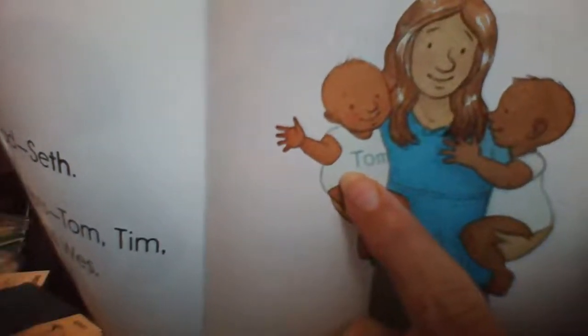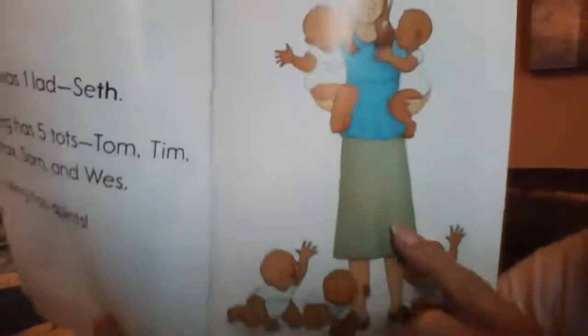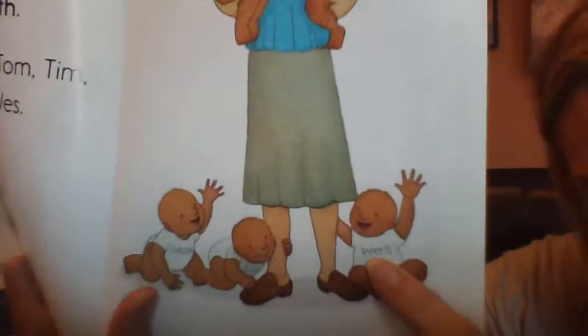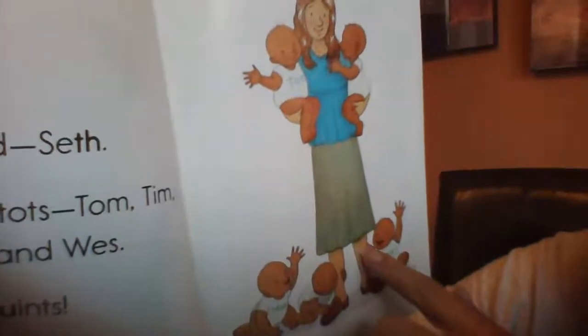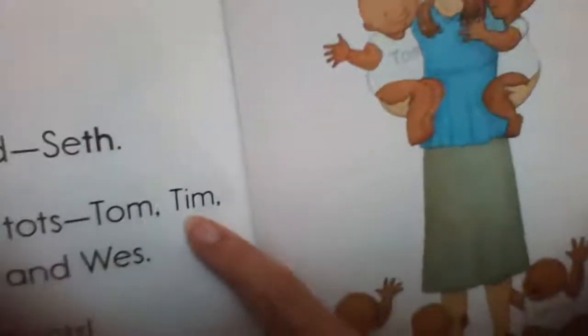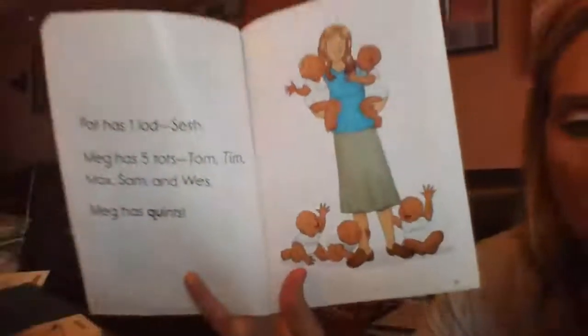What's this one? Tom. That one we don't see. This one says Wes. This one, if you can see it really close there, looks like it's Sam. And this one is Max. So if we've got Max, Sam, Wes, and Tom, can you figure out who the one is that's missing? It's this one right here. Tim. This must be a little Tim. Wow.